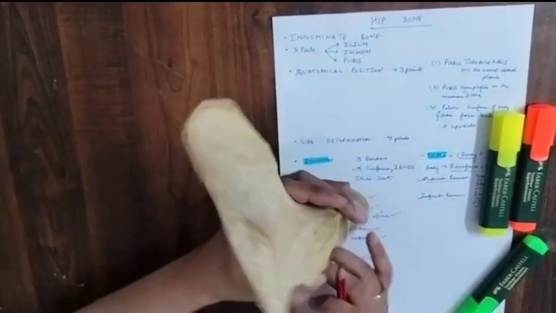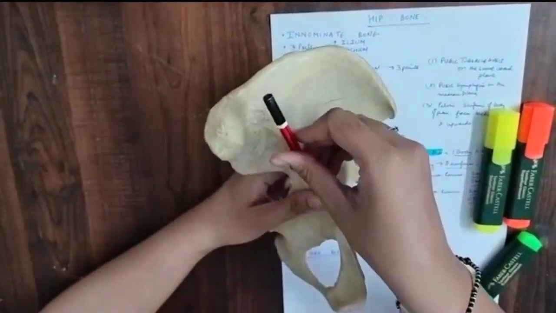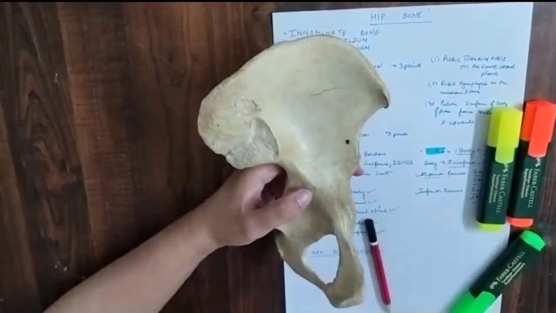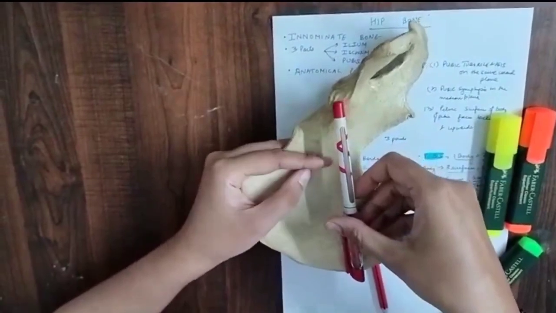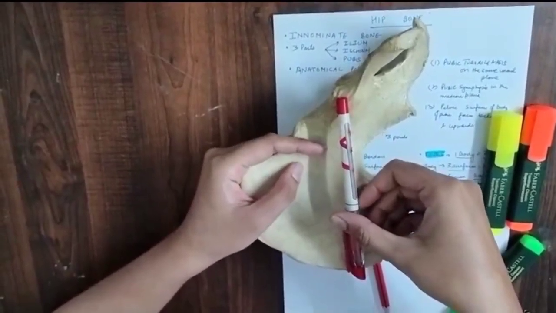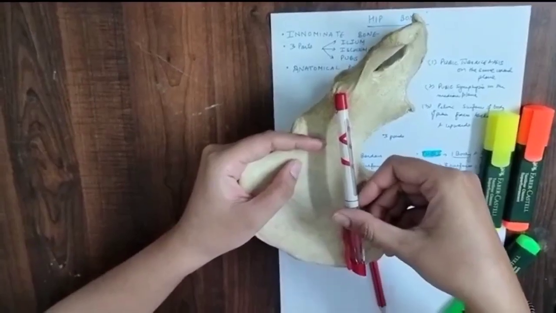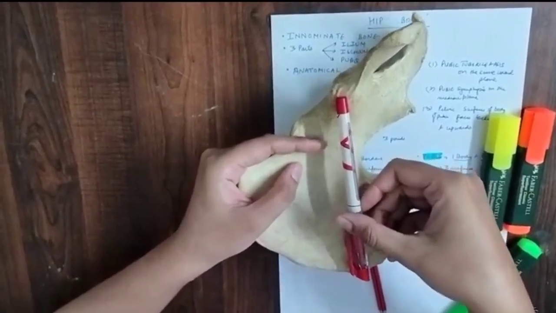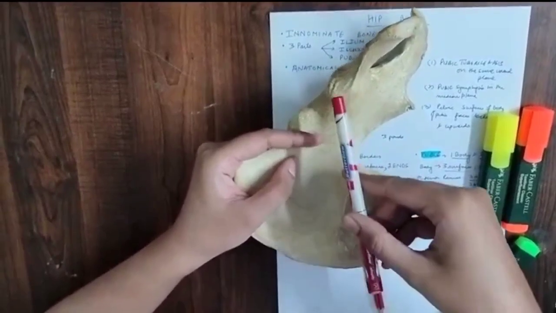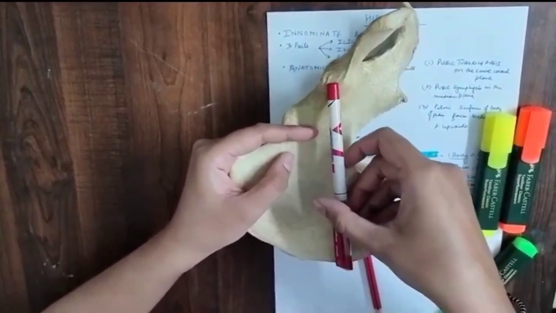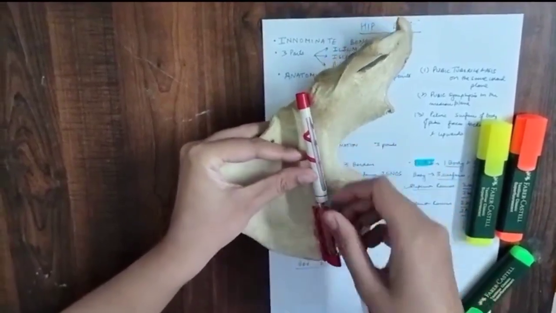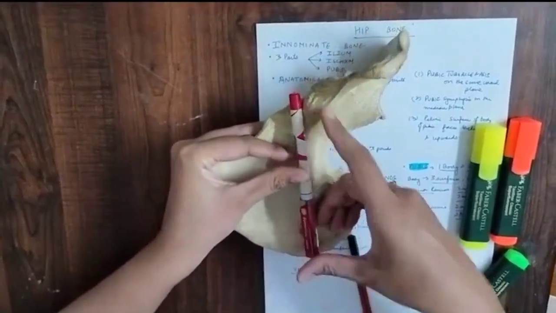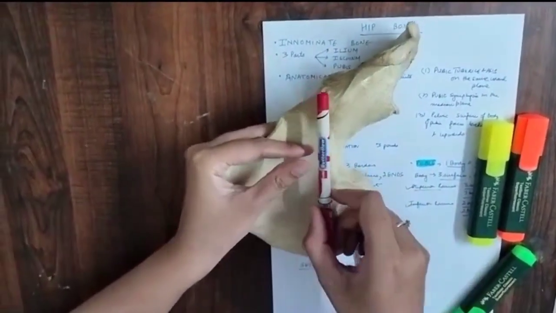So you see this, I'll just keep a pen here. Over the medial border I have kept a pen. So this pen is an imaginary line passing from the medial border till the iliopubic eminence in such a way that it passes through the iliac crest. This imaginary line is divided into 2 halves.